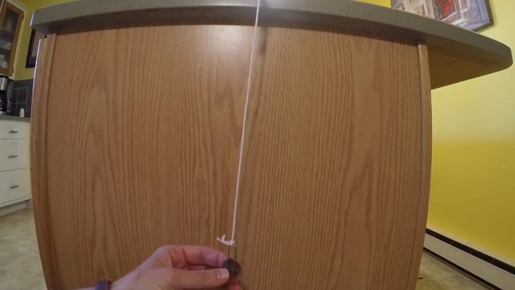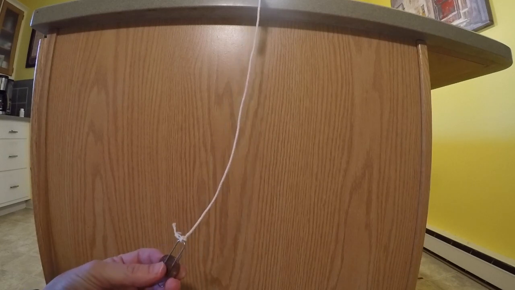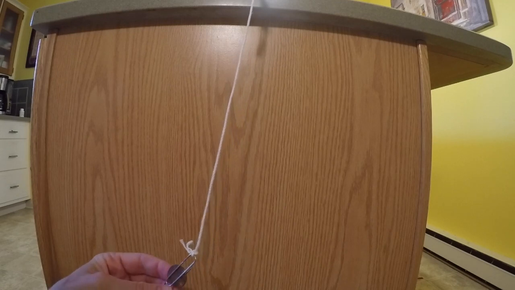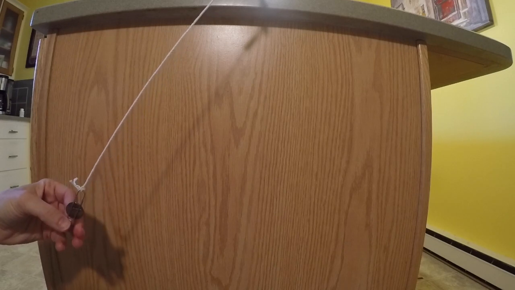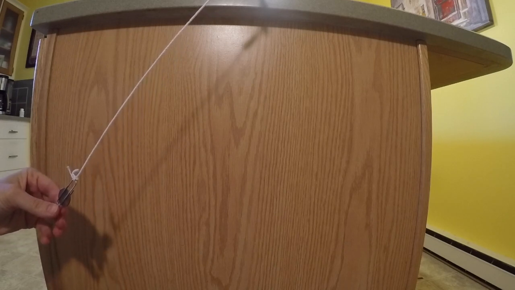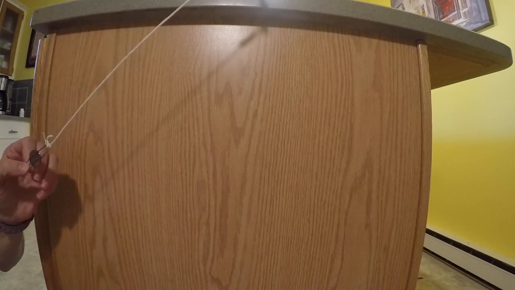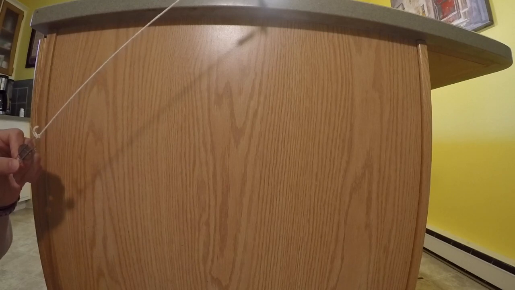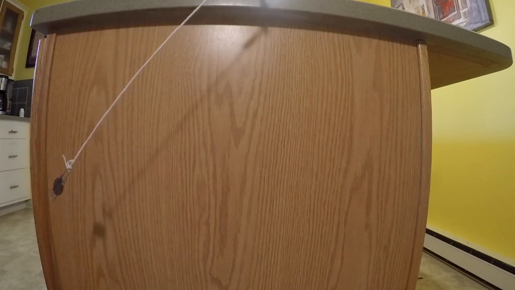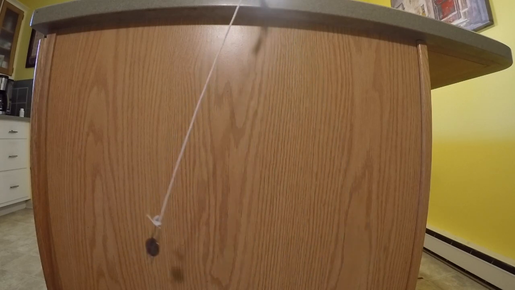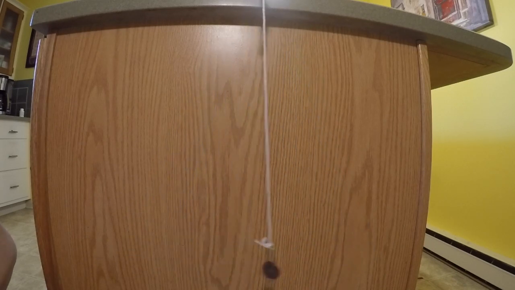Okay, our next experiment is going to be changing the release point. So does the release point affect the number of cycles a pendulum makes in 15 seconds? Our standard pendulum was released from 90 degrees. So I'm going to release it from 45 degrees and see if that makes a difference in the number of cycles a pendulum makes. Ready, set, go. 1, 2, 3, 4, 5, 6, 7, 8, 9, 10, 11, 12.